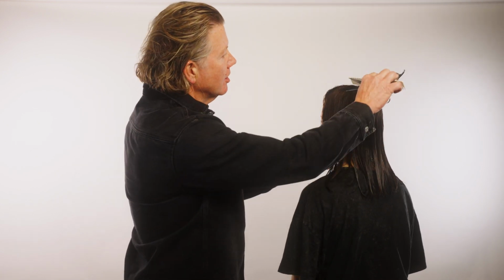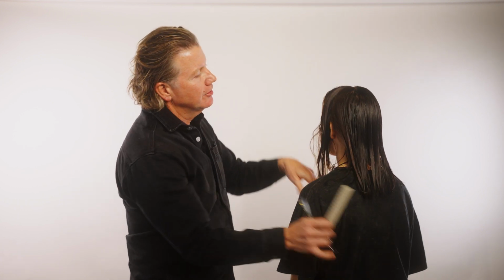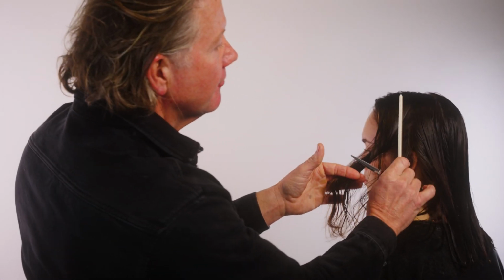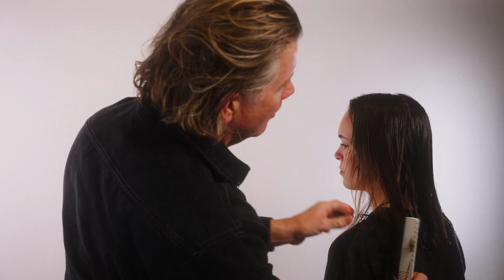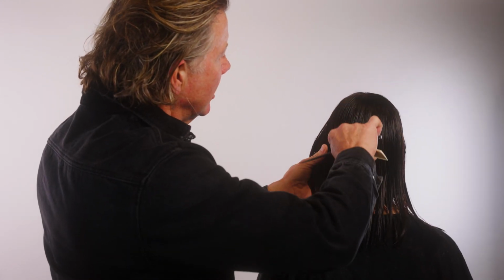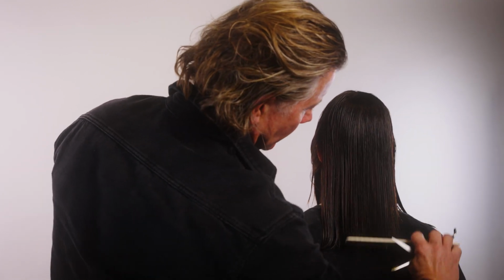When you're doing a haircut, we want to understand that anything behind the ear is considered the back of the head. Anything in front of the ear is considered the side of the head. So when I'm doing a one length haircut, I want to be sure that anything behind the ear is combed down for the back and we execute the haircut.